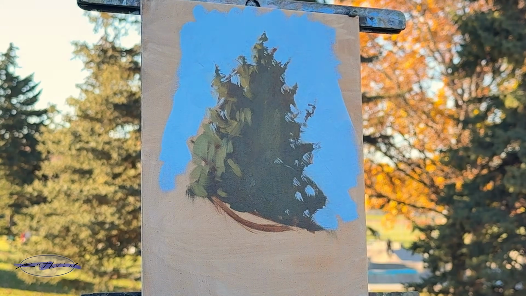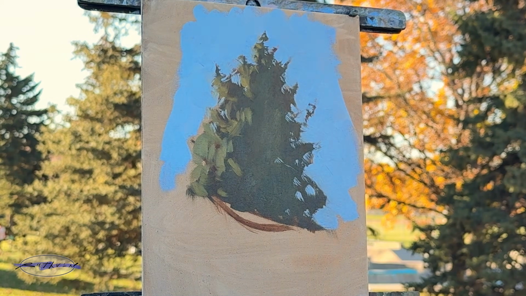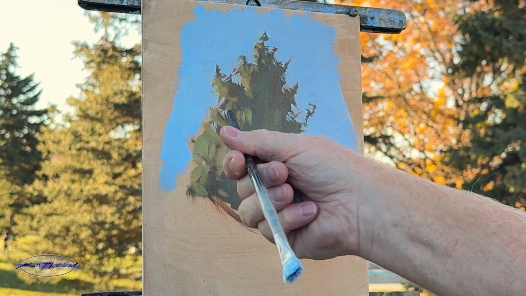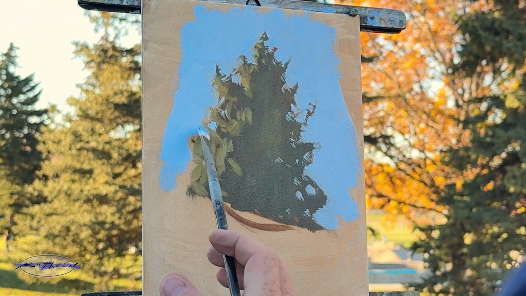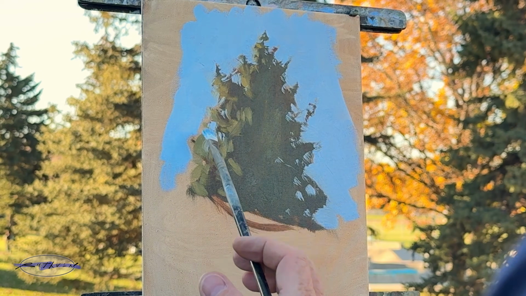Now the ragged brush here, see those bristles being kind of splayed out. I can use that to my advantage by getting these little striated brush strokes in here that replicate how the sky is poking through the tree anyway.